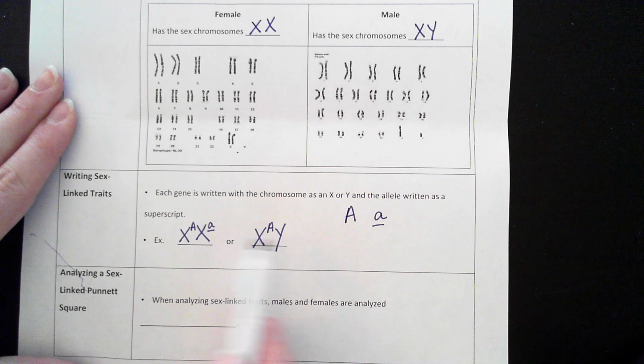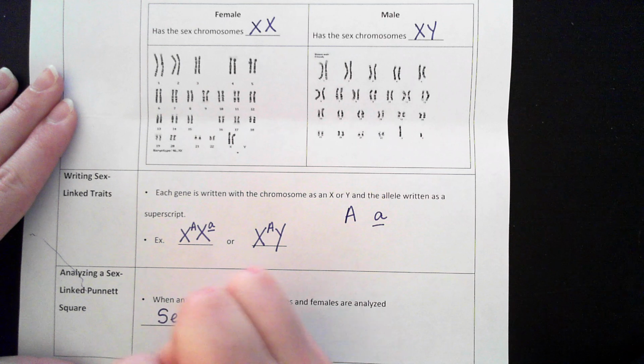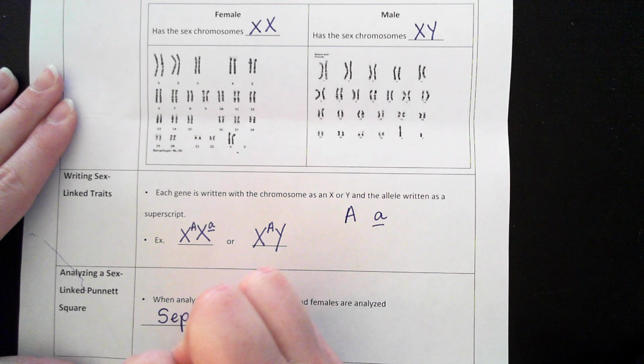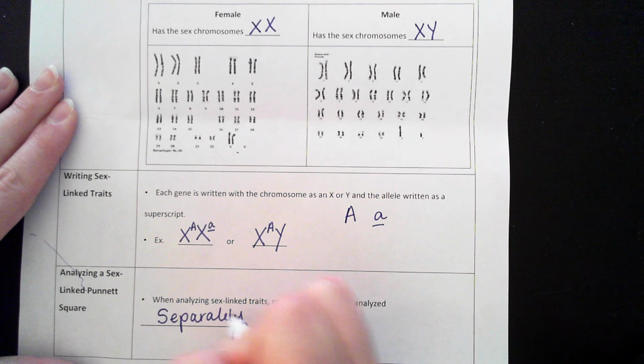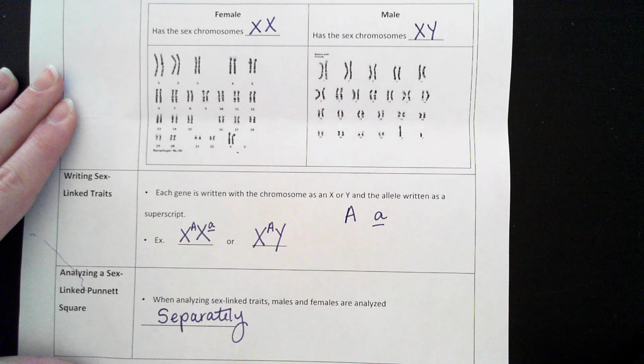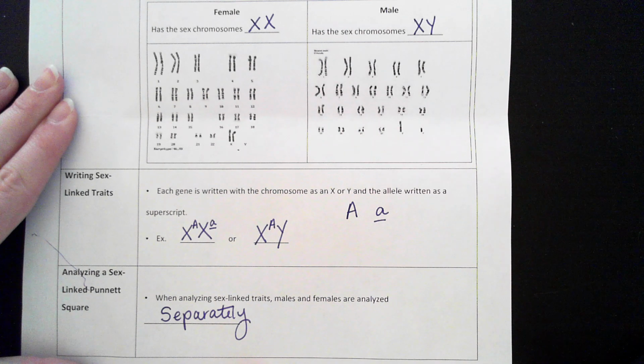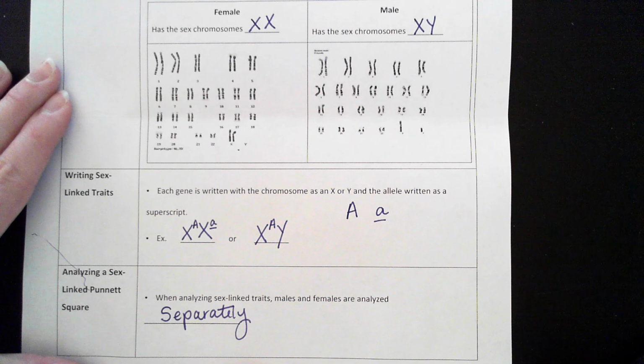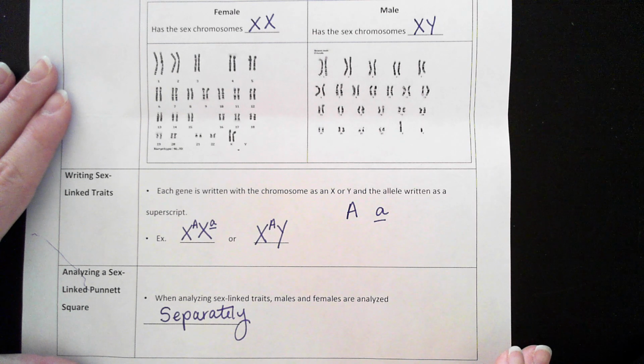Because males and females have different sex chromosomes, we are going to analyze their sex chromosomes separately. So let's go ahead and do 2 examples.